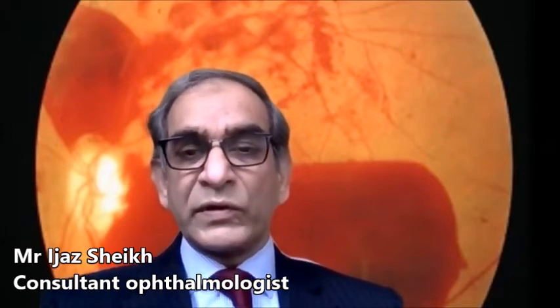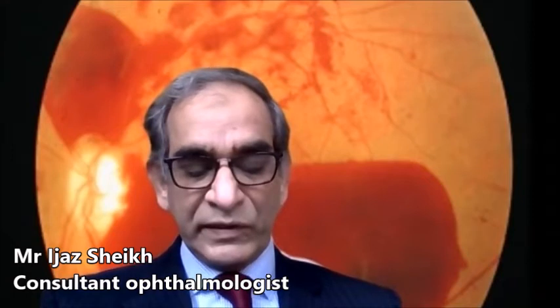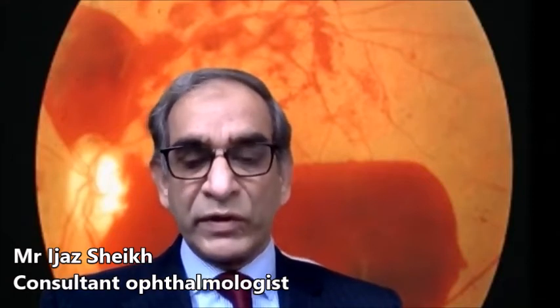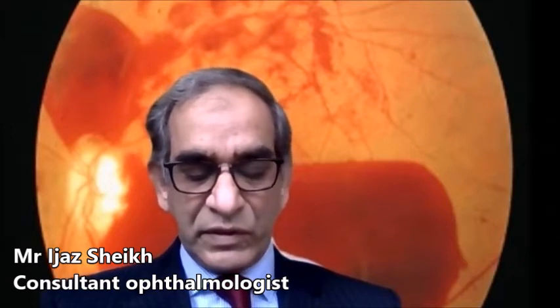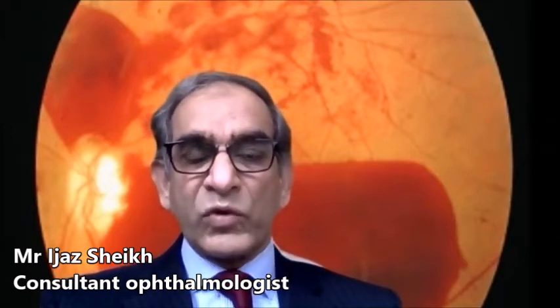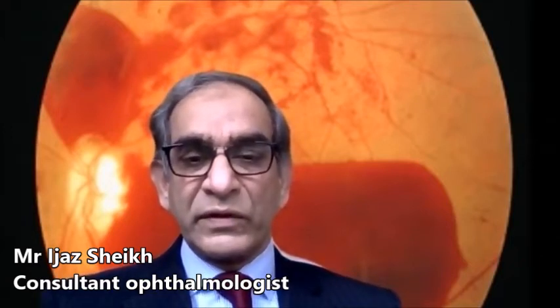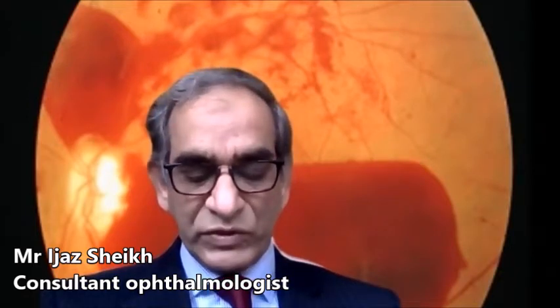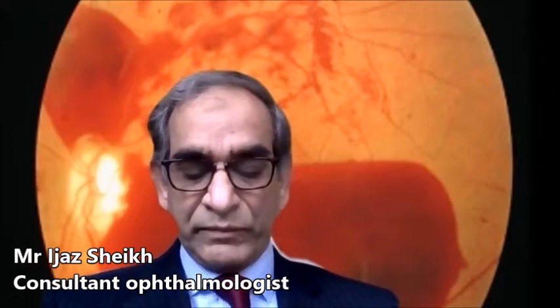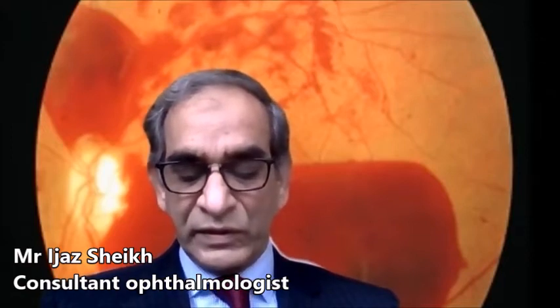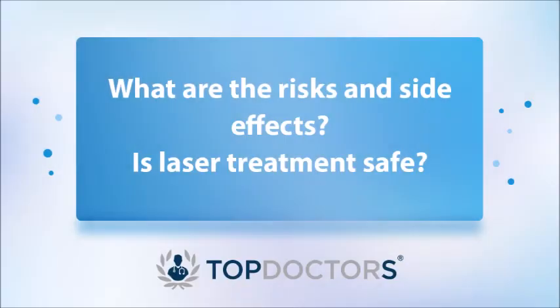Anti-VEGF injections work quickly but need careful long-term monitoring and often repeat courses of injections. Pan-retinal photocoagulation or laser scatter photocoagulation is more likely to give long-term protection, needing just 1 or 2 treatment sessions.